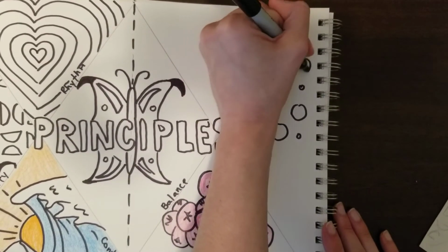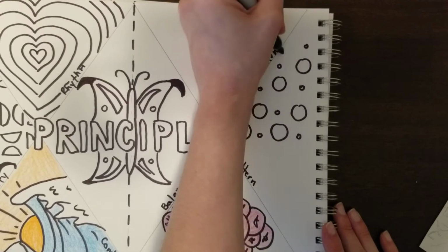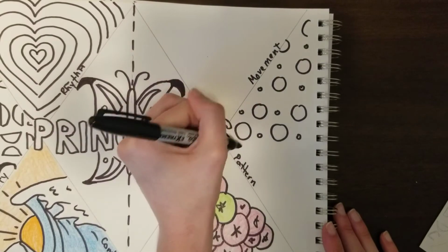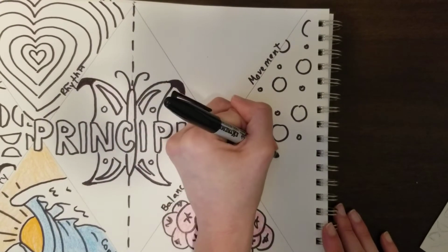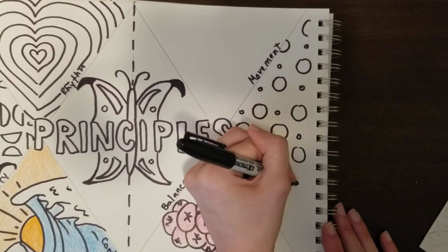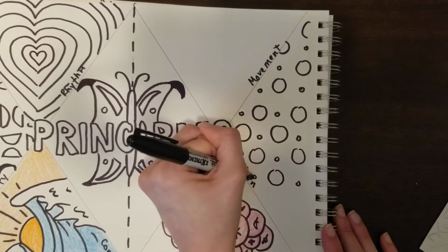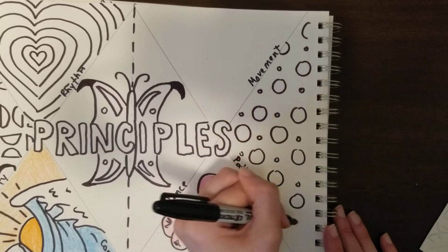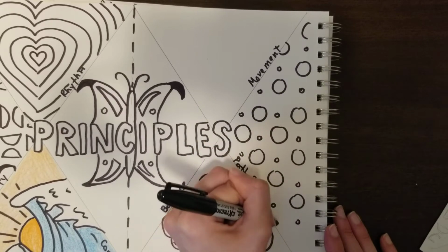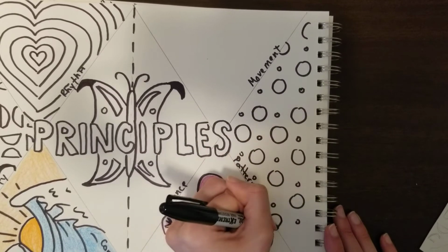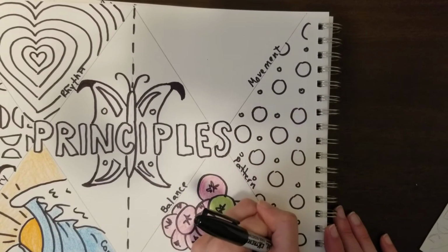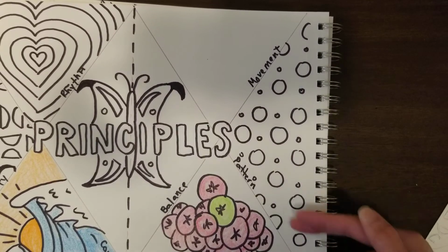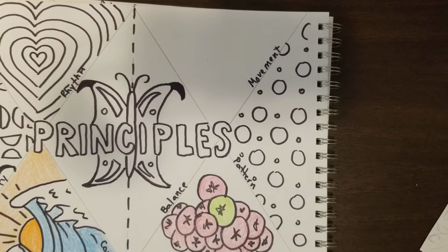And I would repeat this the whole way up, and then the whole way down. And then also when I color this in, I would probably color it in a pattern as well.